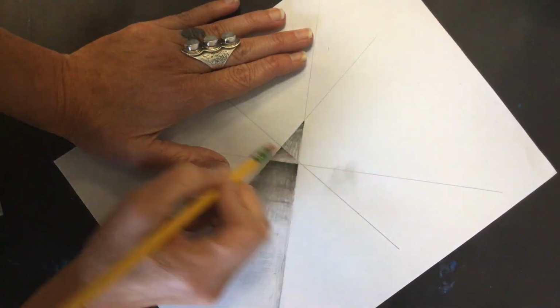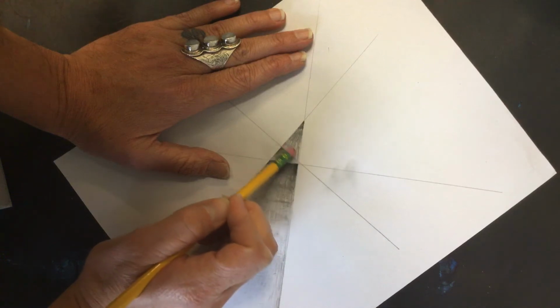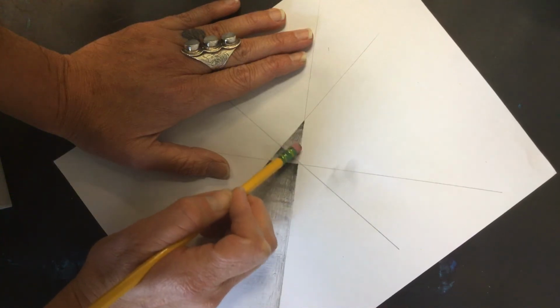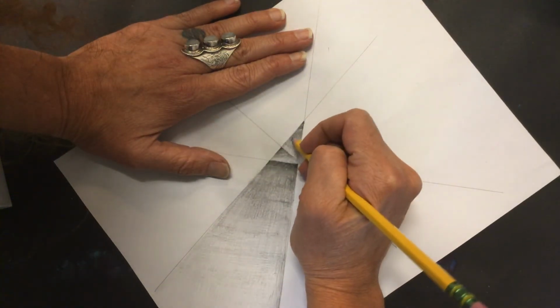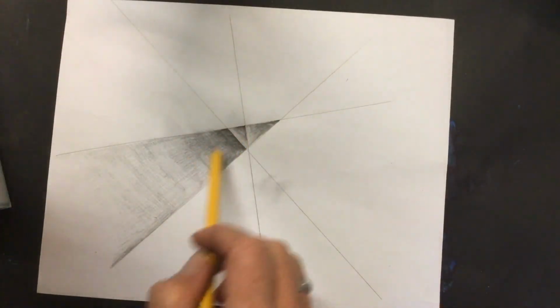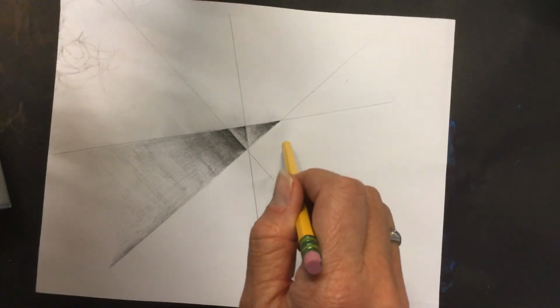All right, now what I'm going to do is I don't like how close those two values are. So I'm going to use my eraser just very carefully on this edge to lighten it up. And then come back. All right, so each of your shapes in this design, you are going to create in that way. So I'm going to do fading here, fading here, fading here.